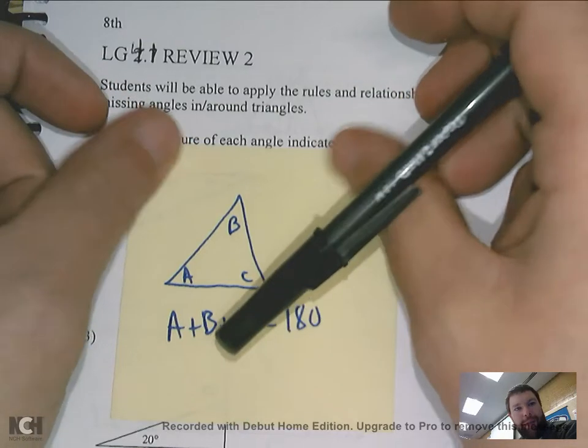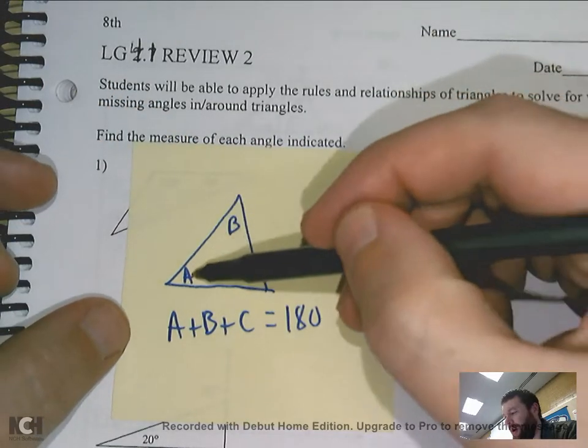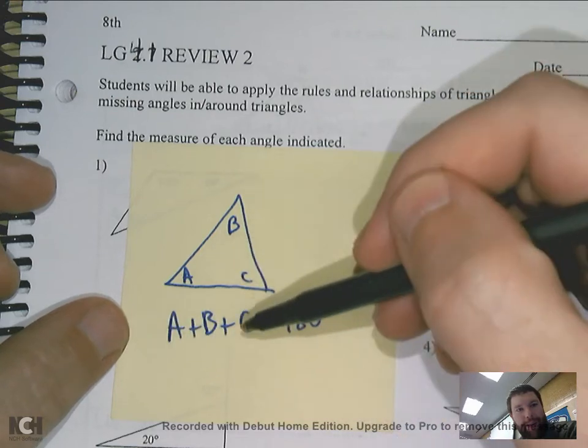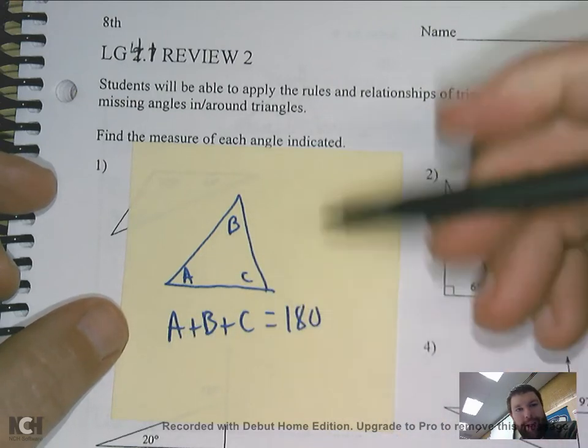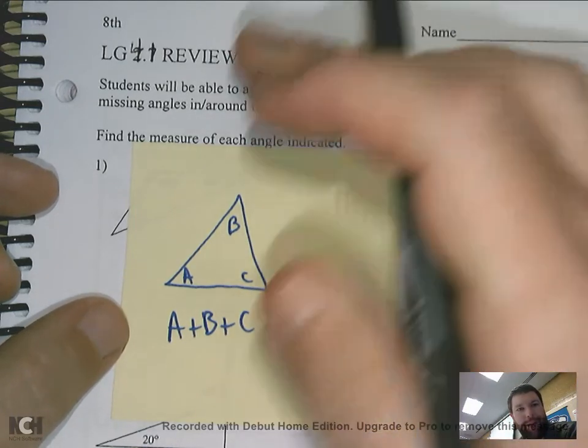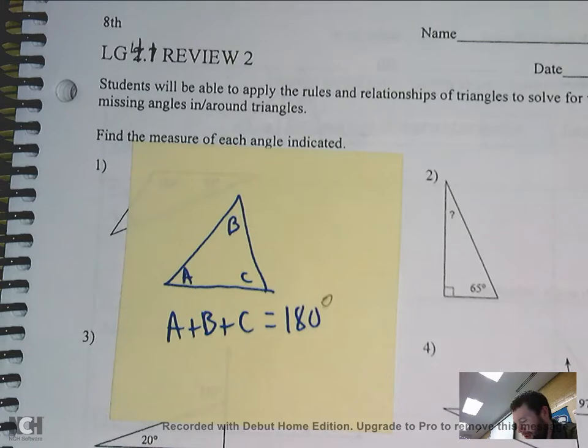The first one is all the inside angles of a triangle, all those interior angles. If you add them all together, it equals 180 degrees, right? So all the inside angles of a triangle add up to be 180 degrees.